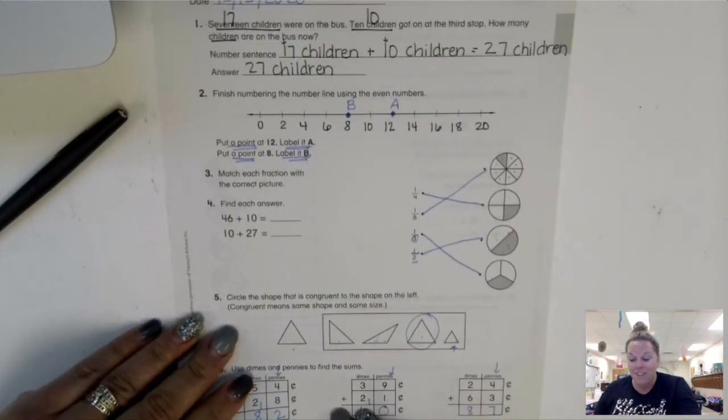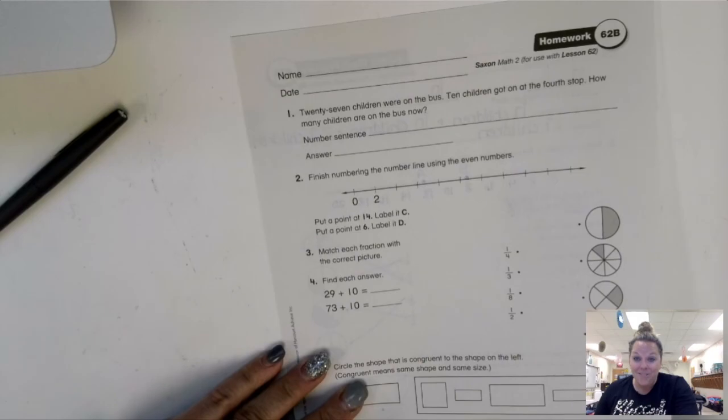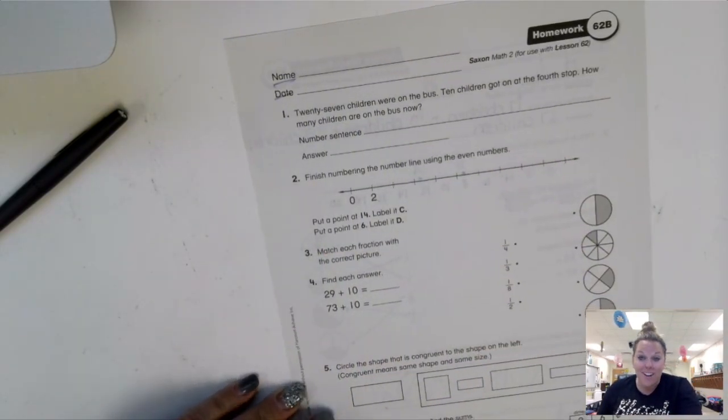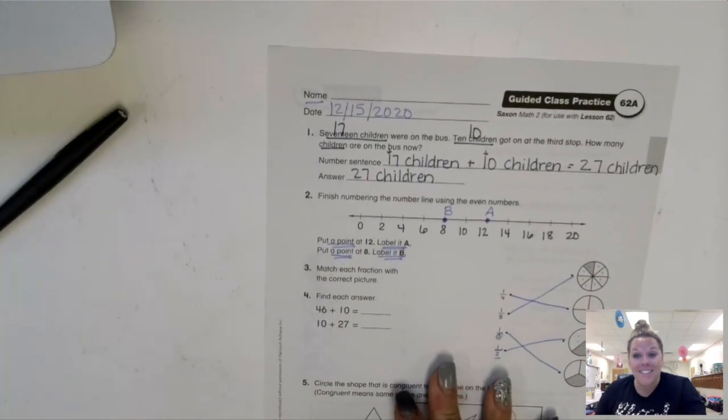Now that we've done the front side, the back side is for you for homework. Please don't forget your name and your date. Follow all directions, and when you're done, this can get put back into your Tuesday folder.